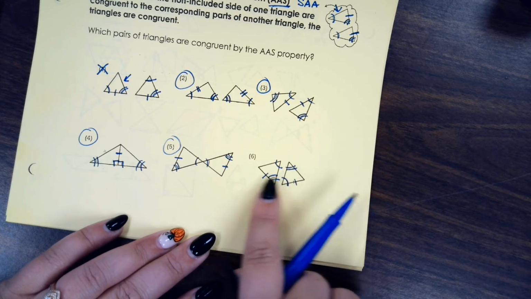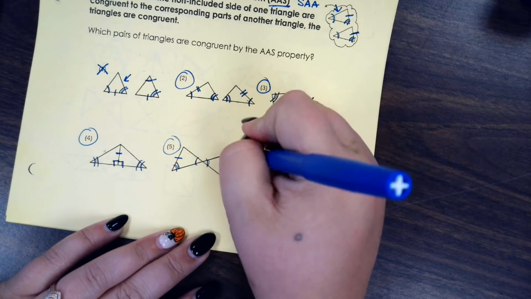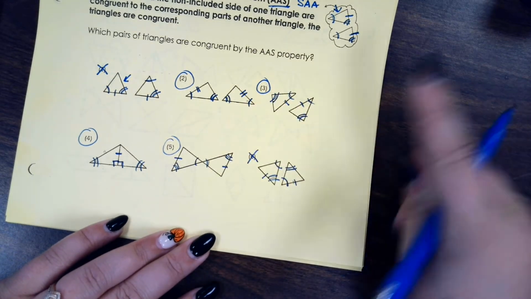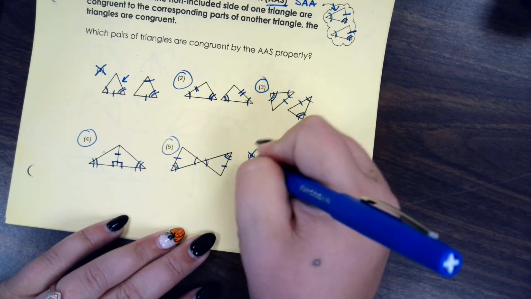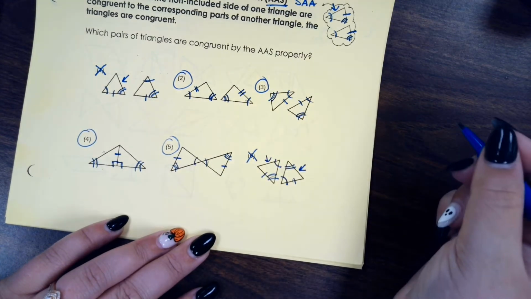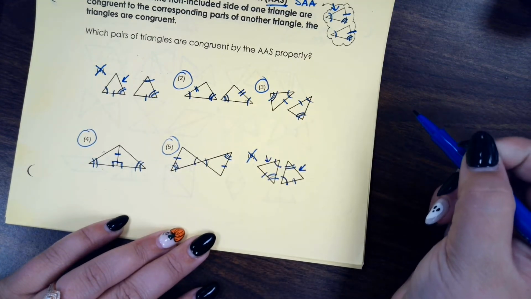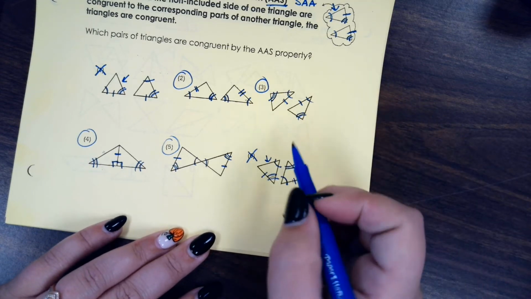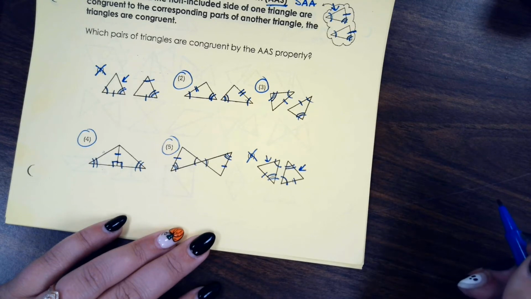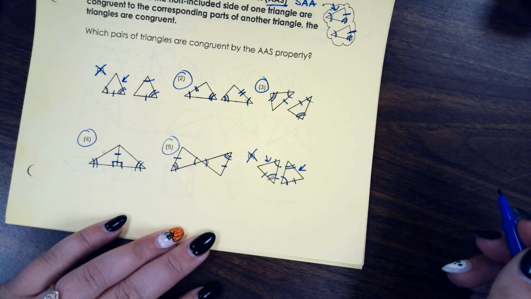So because these sides are not corresponding, this one does not work. This tick mark would need to be here, or this tick mark would need to be here for this to work for angle, angle, side. So this one is a little trickier. You have to make sure that your angles and corresponding sides are lining up for your triangles to be congruent.